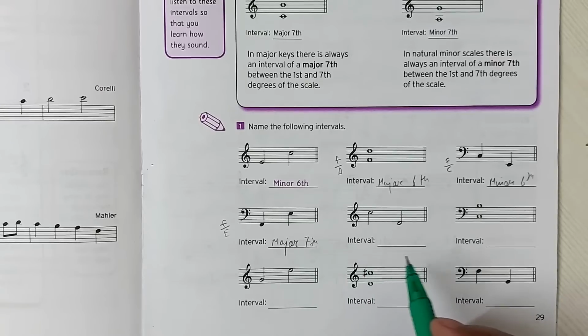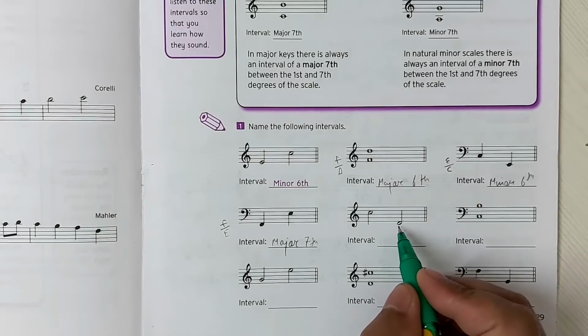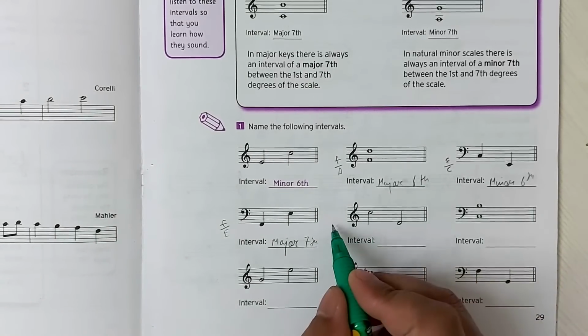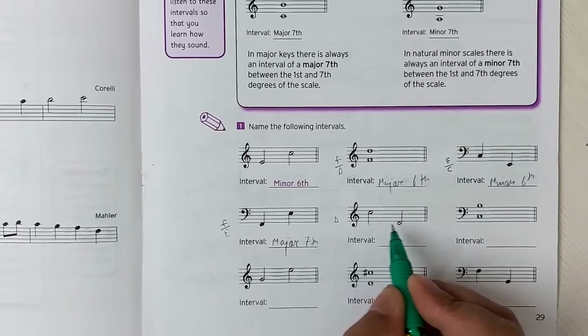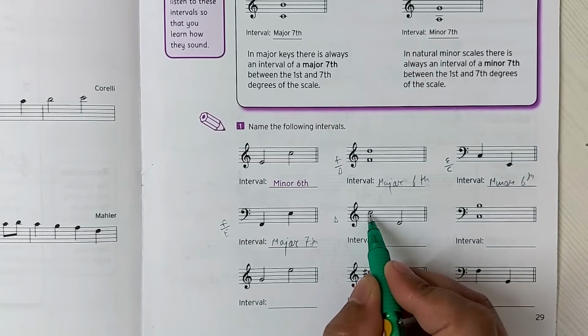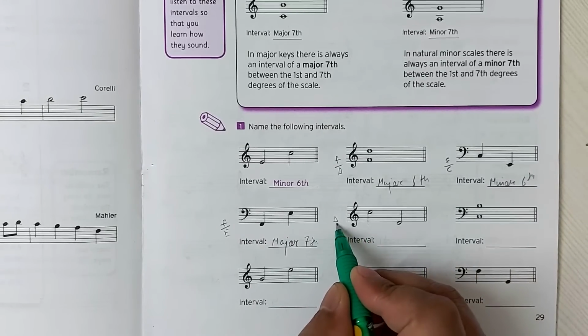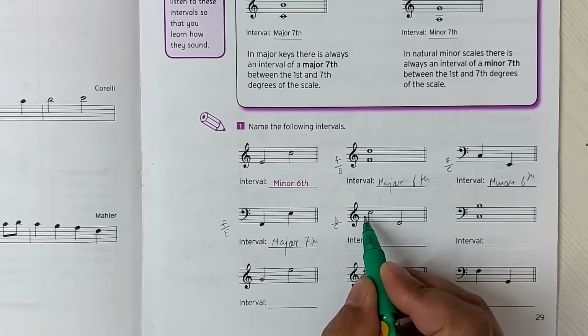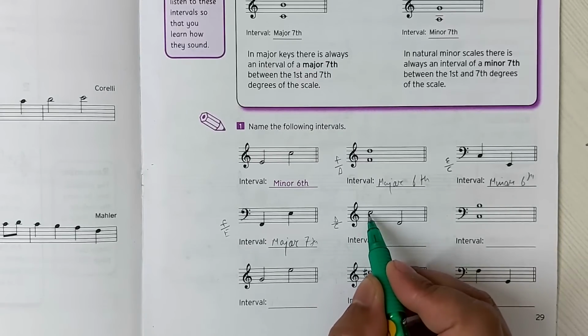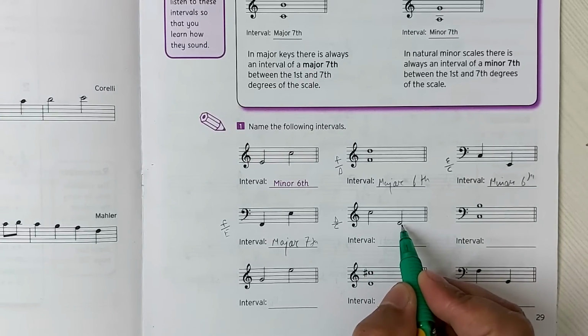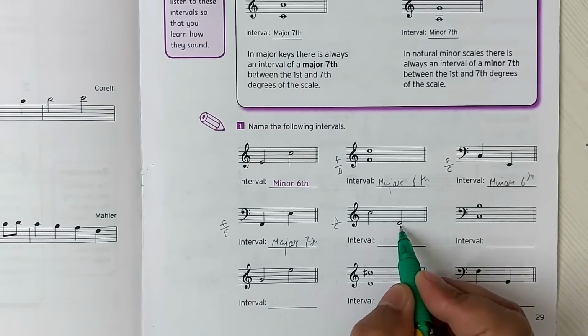So our next question is, let's see this one. This one is treble clef and this is D note, and the higher note is our C note. So we are going from D to C. Don't see that the first note is higher and the second note is lower. I told you that you should always start with the lower note.